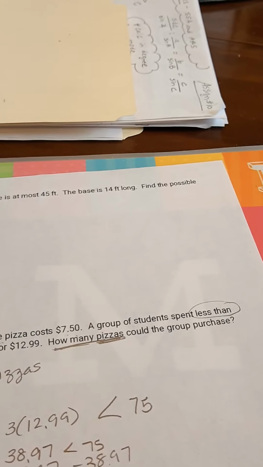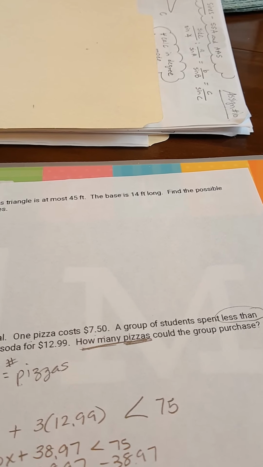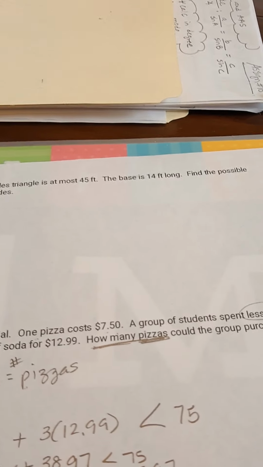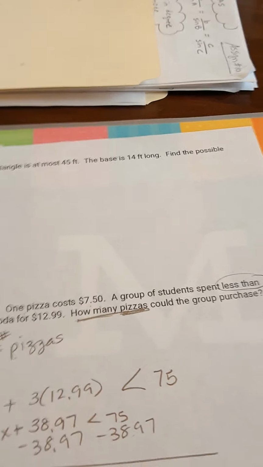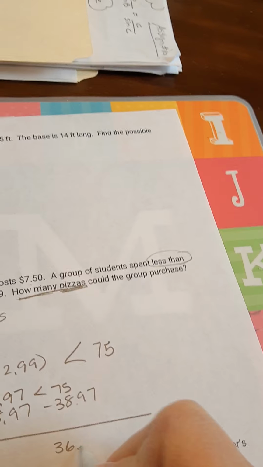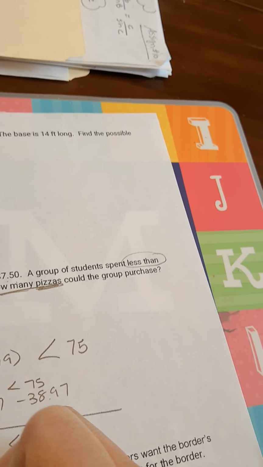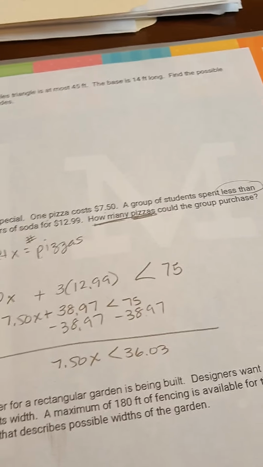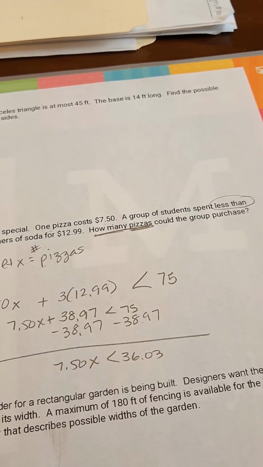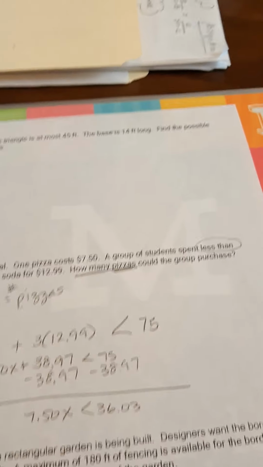So I'm getting $36.03. So it's $7.50 times X is less than $36.03. Divide both sides by $7.50.